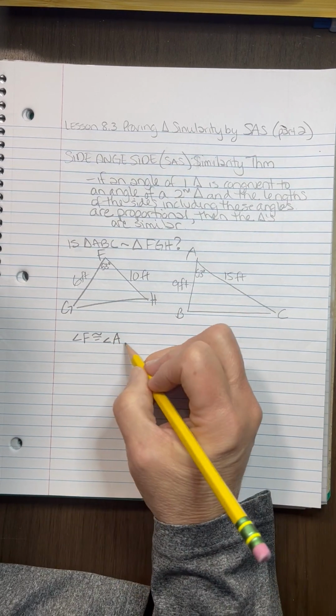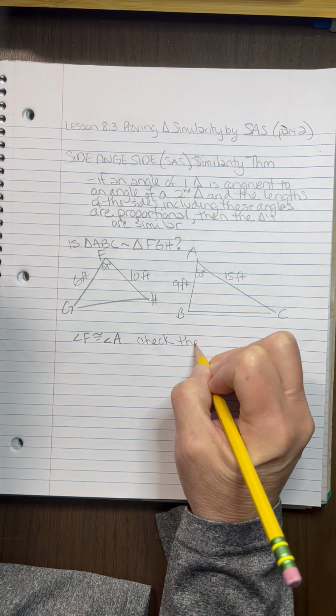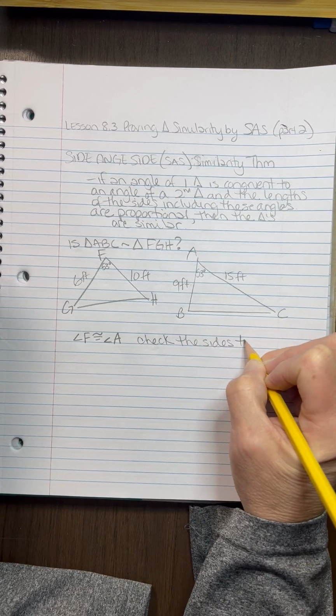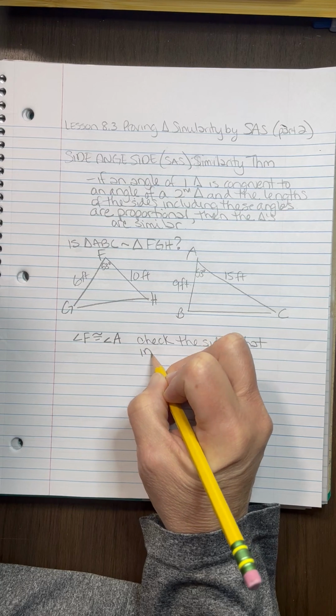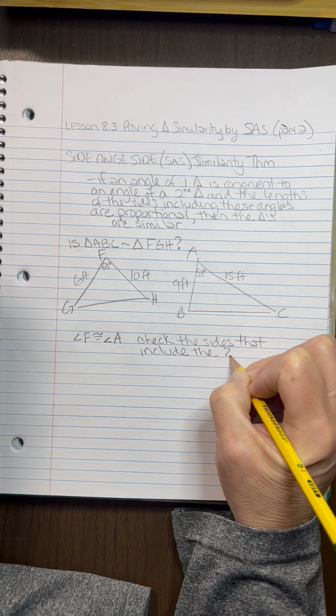Okay, and then we're going to check the sides that include these two angles.